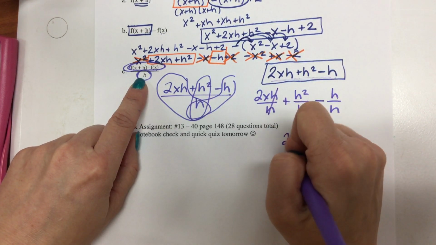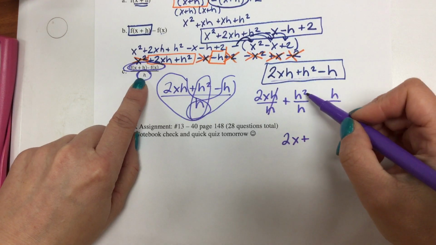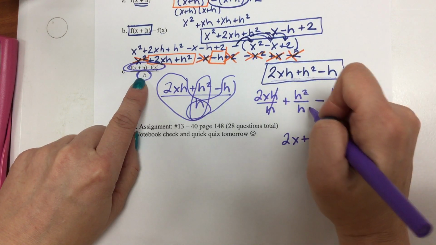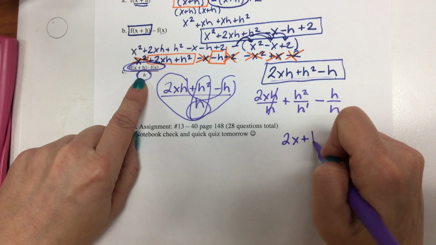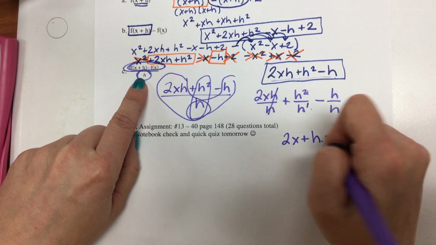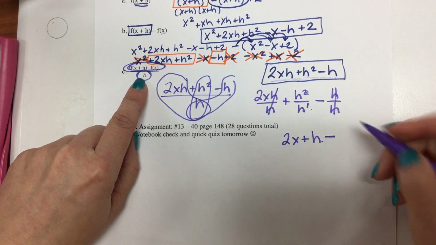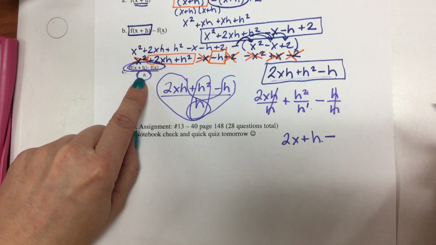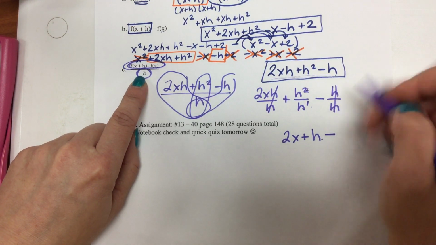h cancels h, so I'd have 2x, plus, if I have two h's and I remove one, remember properties of exponents. You have an h, subtract the exponents. 2 minus 1 is just 1. Minus h divided by h. This is the same thing as like 5 divided by 5. How many times does h go into h?